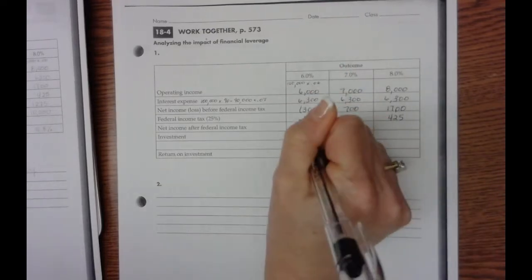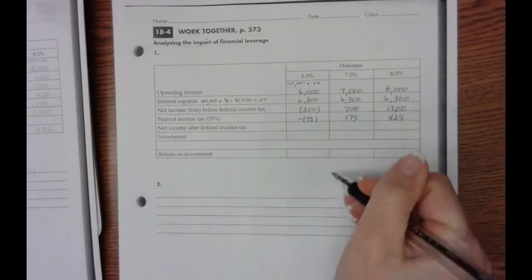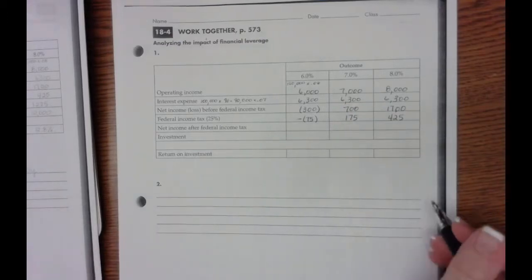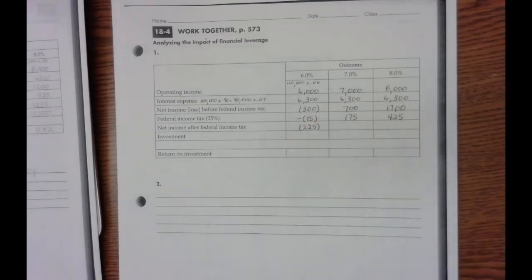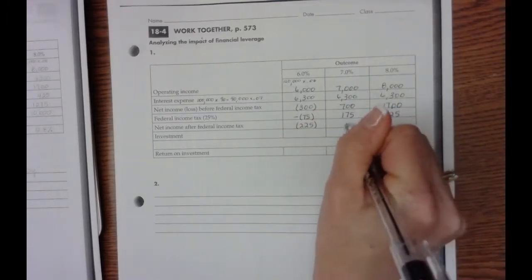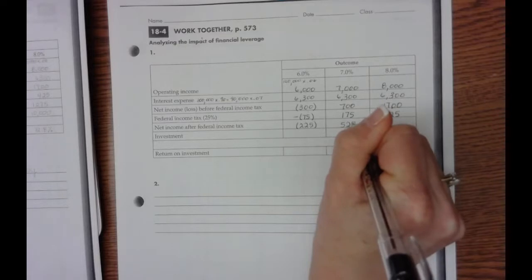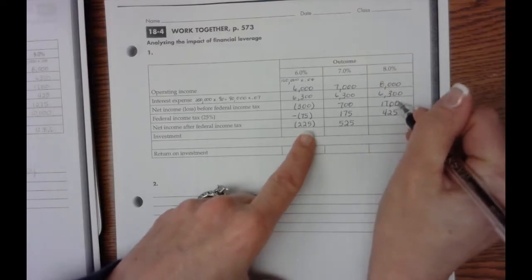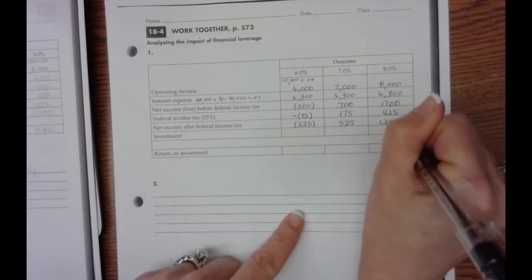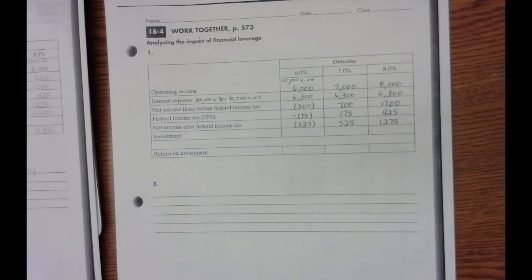So 300 minus a negative 75, we're actually adding it. We are now down to a negative 225. 700 minus 175 is 525, and 1,700 minus 425 is 1,275.